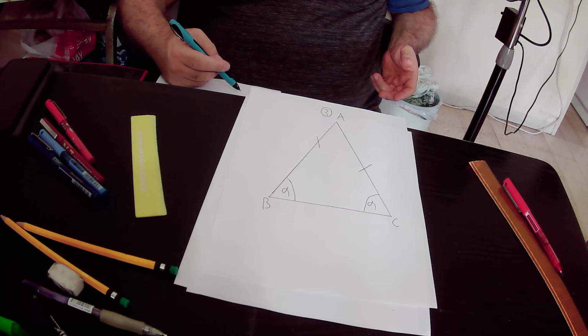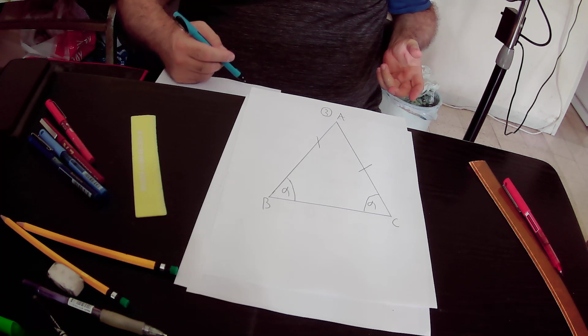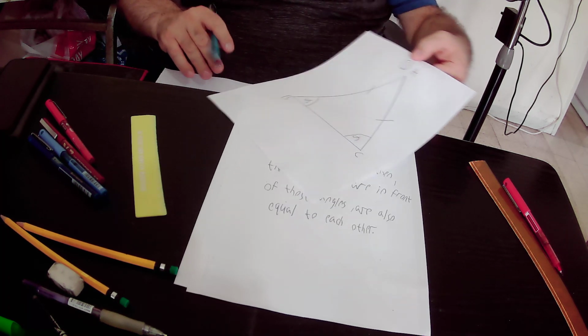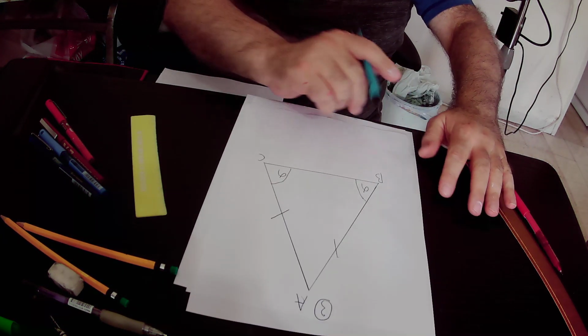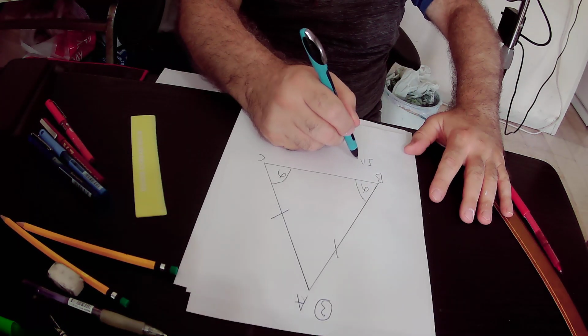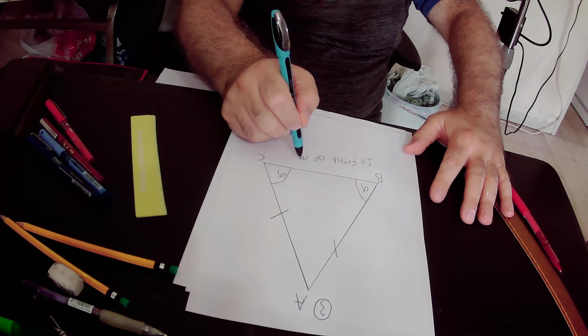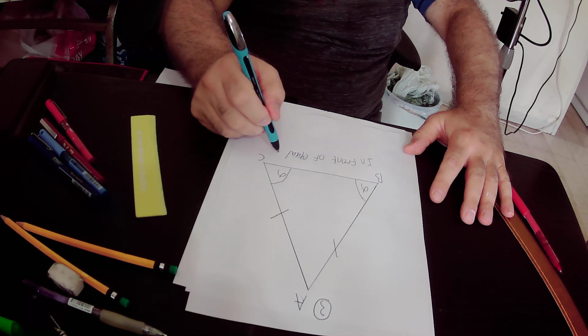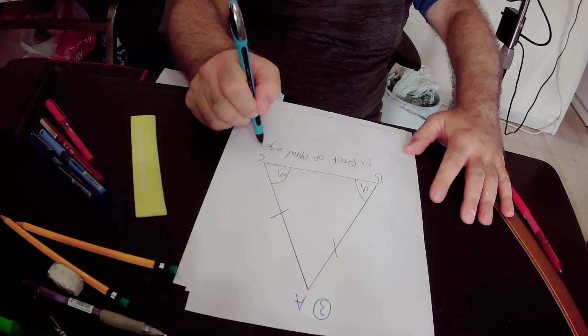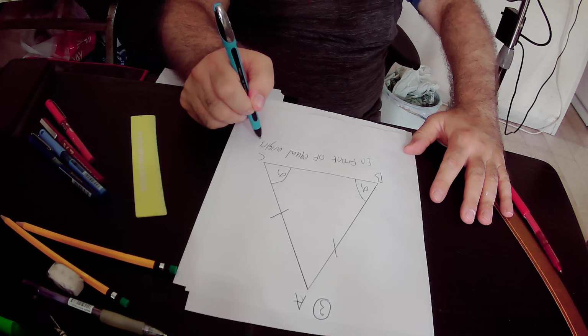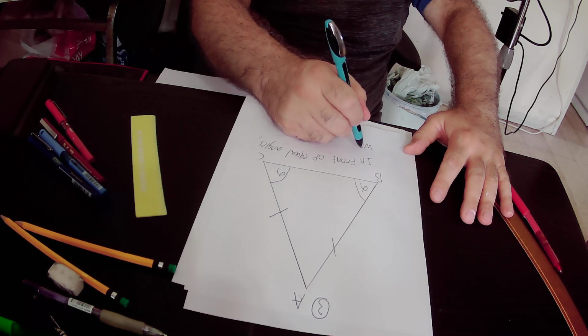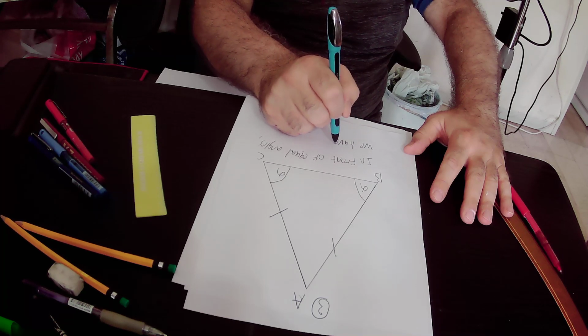I can even say that rule number one states that in front of equal angles in a triangle, of course, we have equal sides.